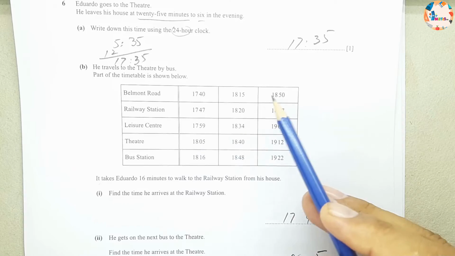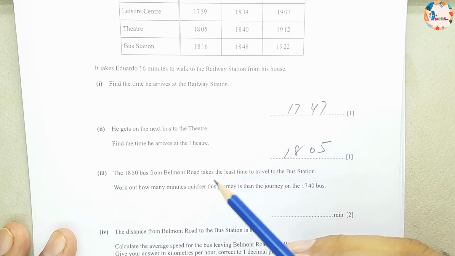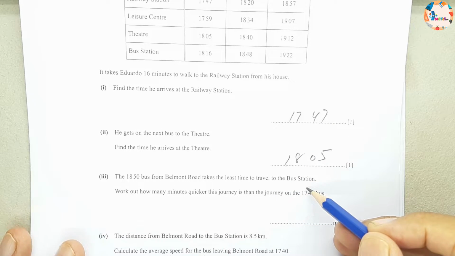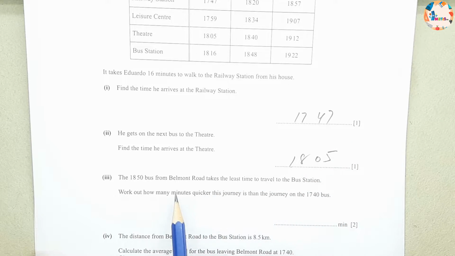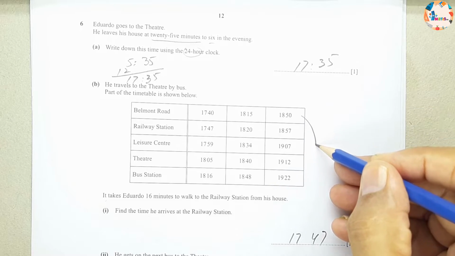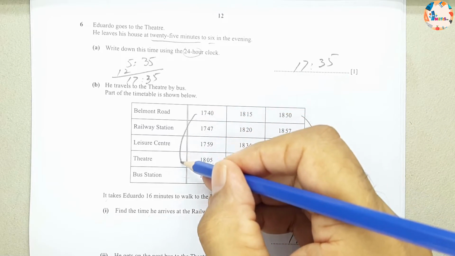So from Belmont, the 18:50 bus from Belmont Road takes the least time to travel to the bus station. Work out how many minutes quicker this journey is than the journey on the 1740. So basically we have to check this journey and this journey.